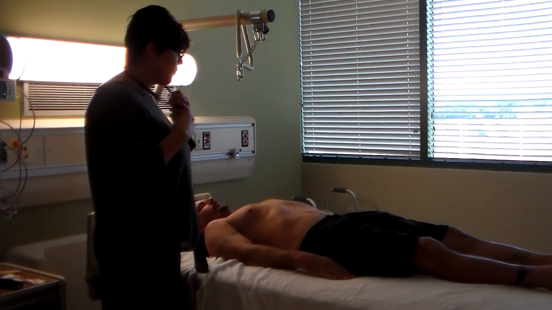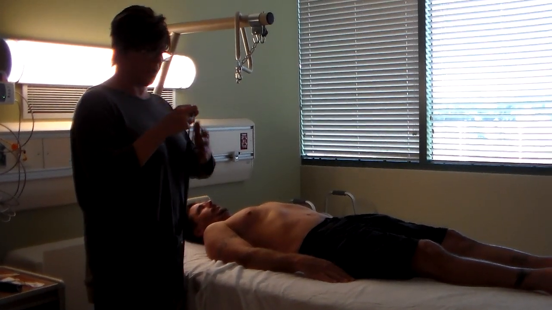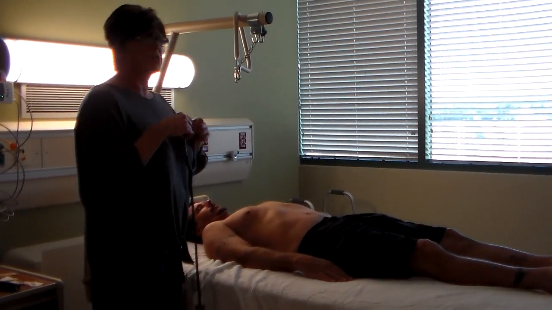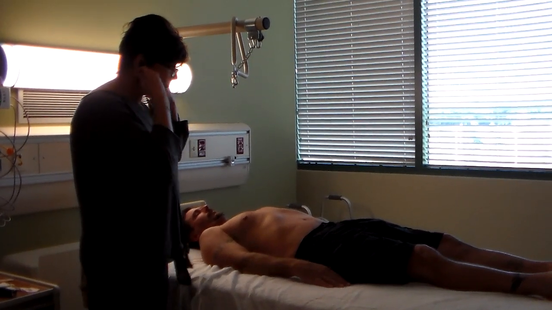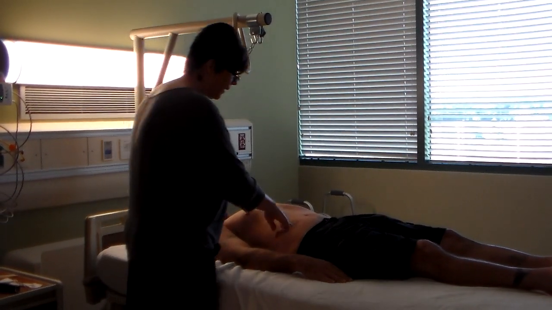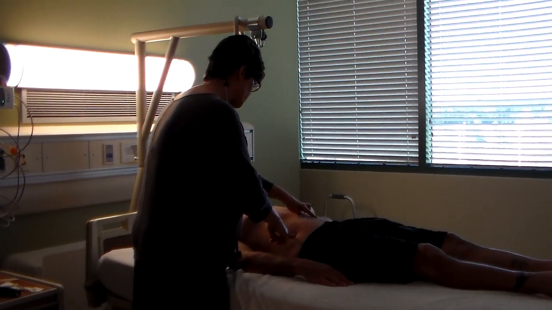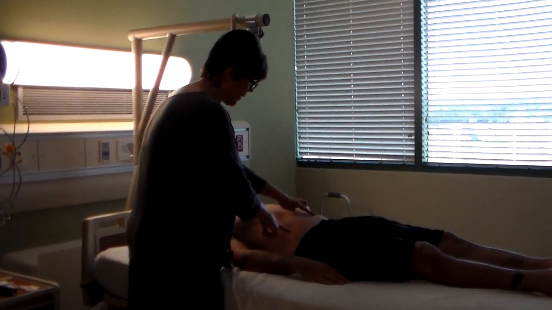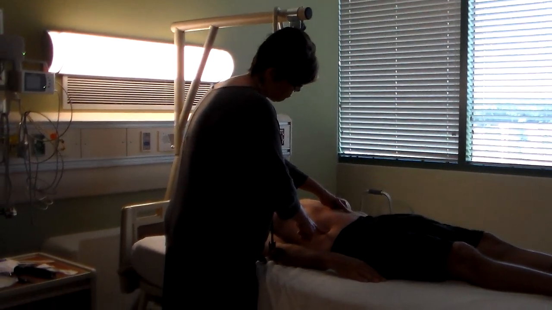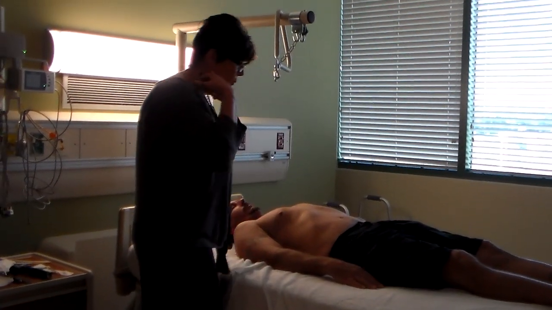Okay. And then the first thing I want to do with his abdomen is auscultate. I'm going to auscultate all 4 quadrants of his abdomen. I do note that he has quite a large scar here. I know you had some surgery in the past, so it's about, I want to say, 24 centimeters. It's a pretty big scar.